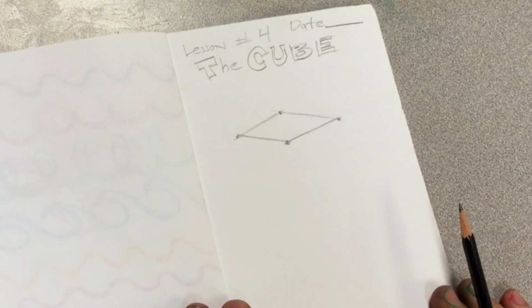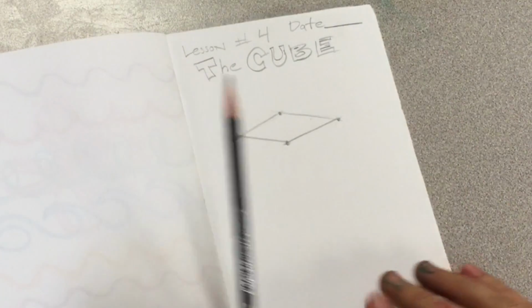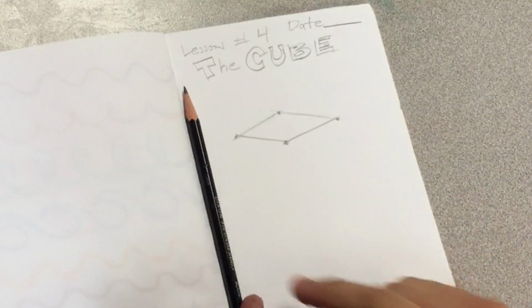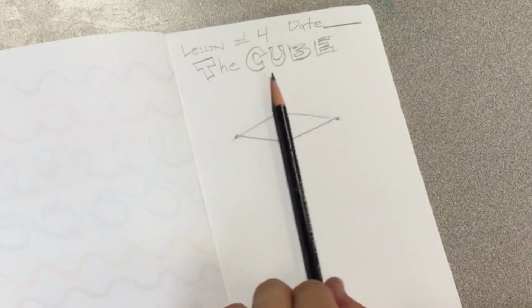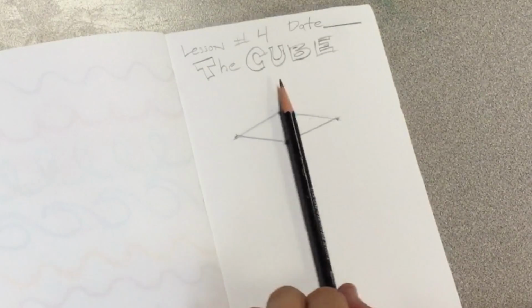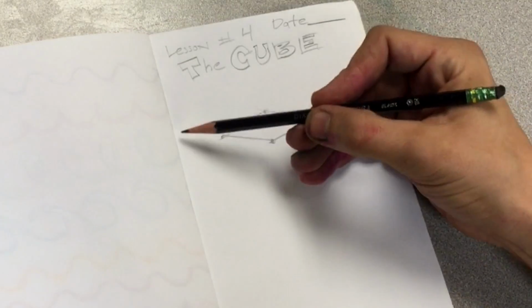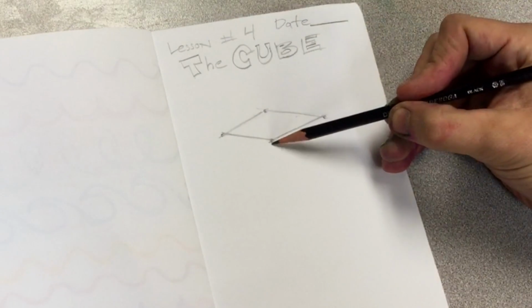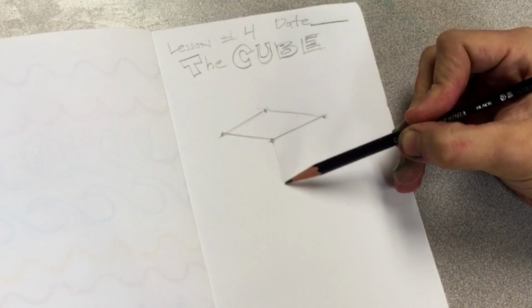Now once you've got your diamond shape figured out, where this is close and this is open, it's time to do some vertical lines. When I draw a cube, my vertical lines always stay vertical, and one good way to do that is to keep your line parallel to the edge of the paper. So I can judge how long to make, or how straight to make my line by looking at the edge of the paper. Let's start with the middle line.